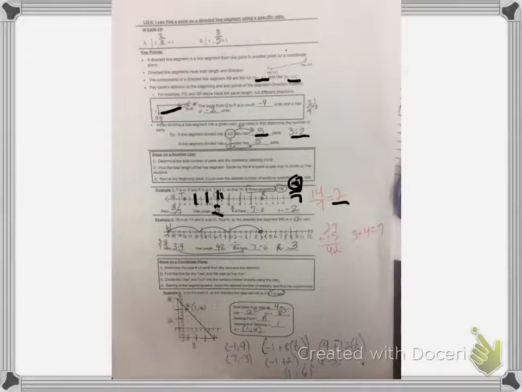W is at -15 and D is at 27. So the directed line segment WD is at a 3:4 ratio. Now this time we're going to find the total number of parts. So we had 3 and 4, our ratio. We get 7. That was our number of parts.